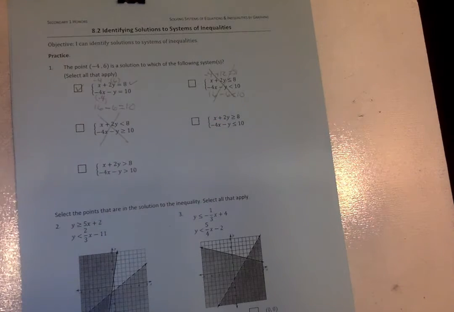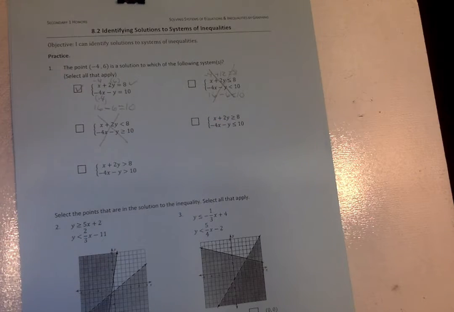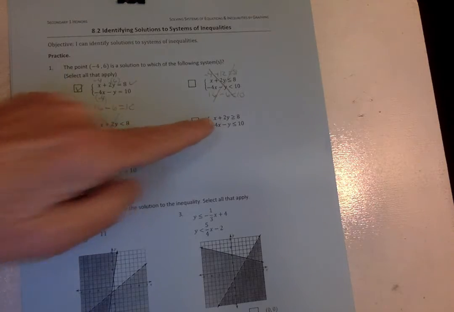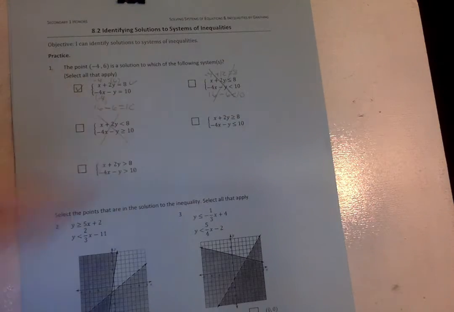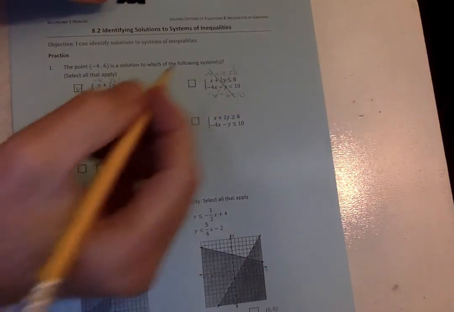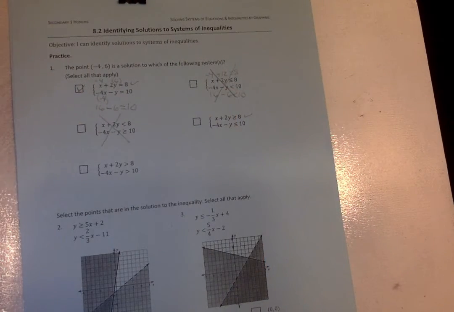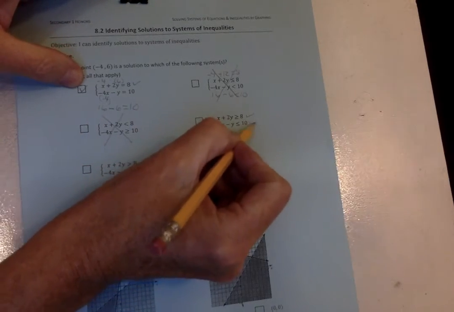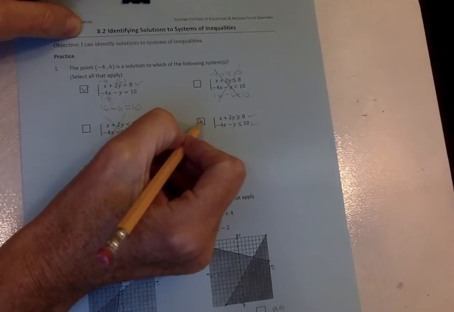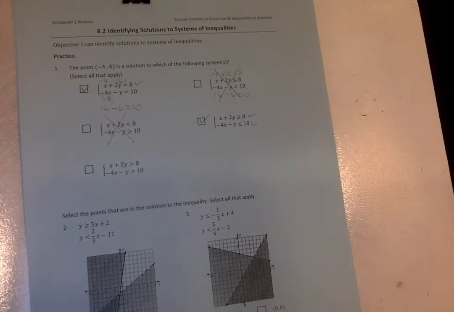Now over here we've got x plus 2y is greater than or equal to 8, and we know that -4 plus 12 is going to be equal to 8. So yes, it's a solution for this one. Let's see if it's a solution for the second one. -4 times -4 is 16, minus 6, that is going to be equal to 10. Even though it's not less than, it's equal, so it works there. So the ordered pair (-4, 6) is a solution of that set of inequalities.